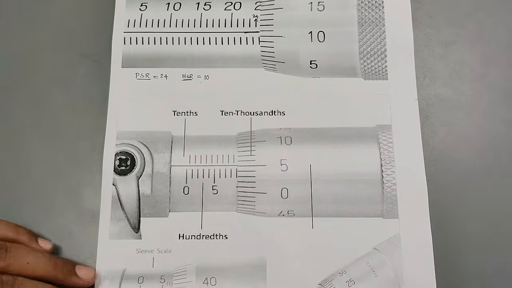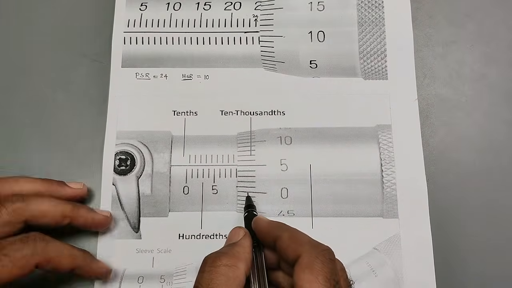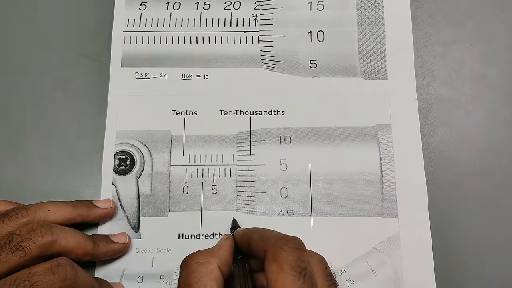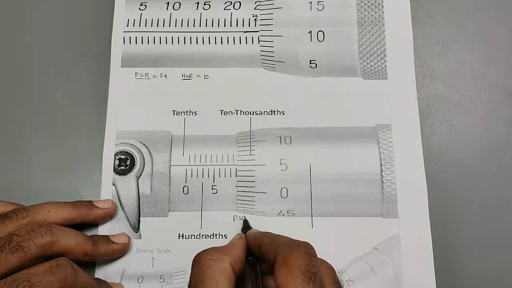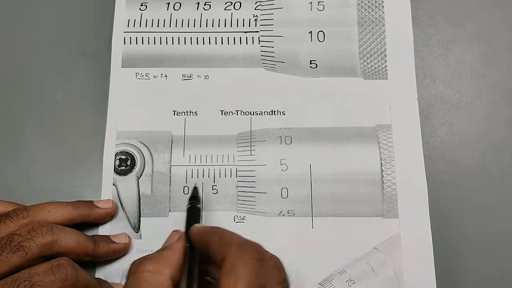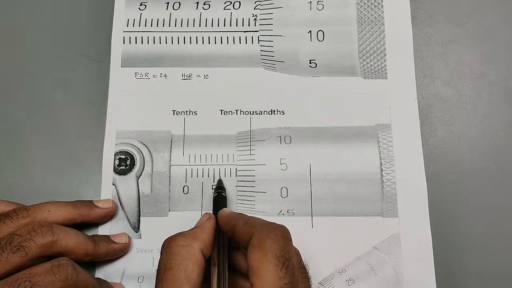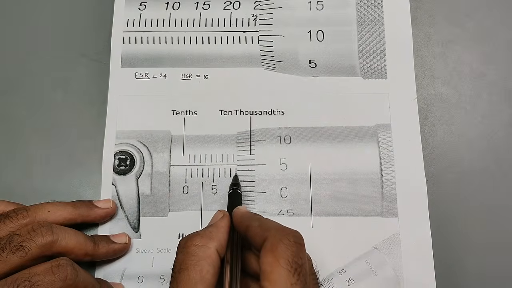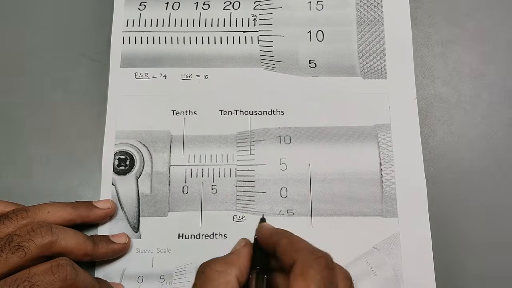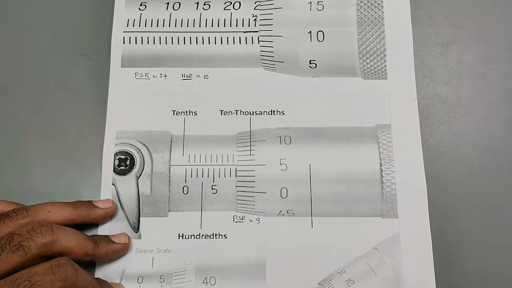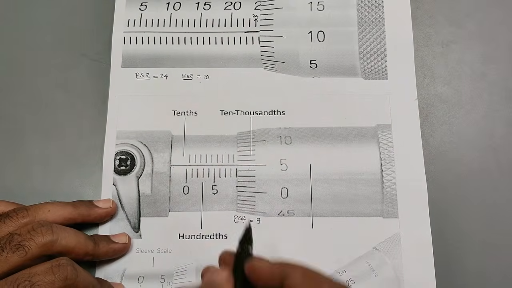We'll go for the second example. So ಈ second example ಒಳಗೆ ನೋಡ್ರಿ ನಾವು HSR ಮತ್ತು PSR ನೋಡ್ಕೋಬೇಕು. So first let us note down PSR and then we'll go for the HSR. So PSR, how many divisions are visible? 0. ಇದು 5, 6, 7, 8, 9. 9th line is visible but 10th line is not visible. So how much is PSR? PSR is 9. Correct?